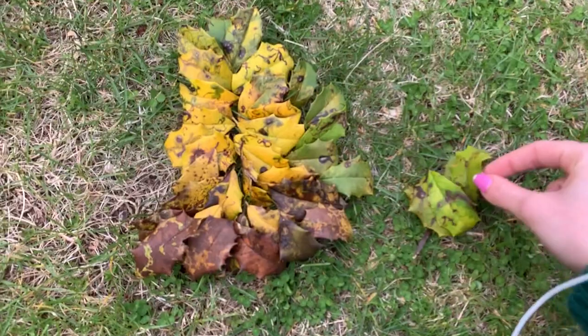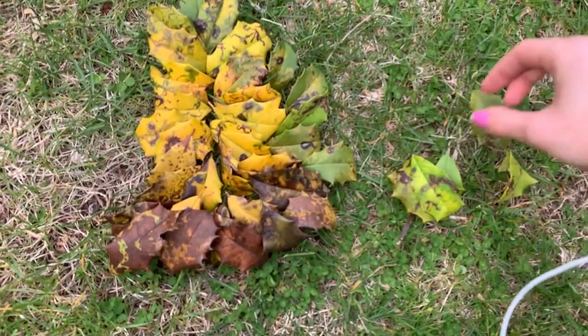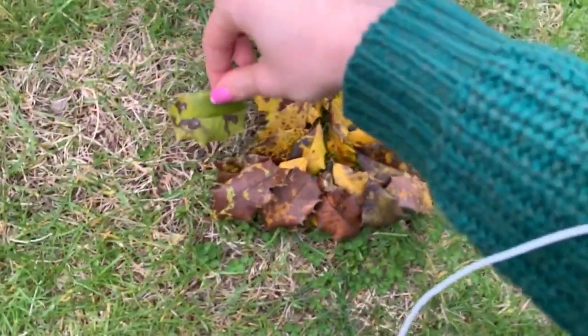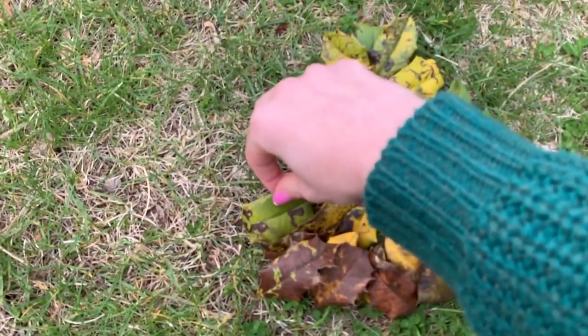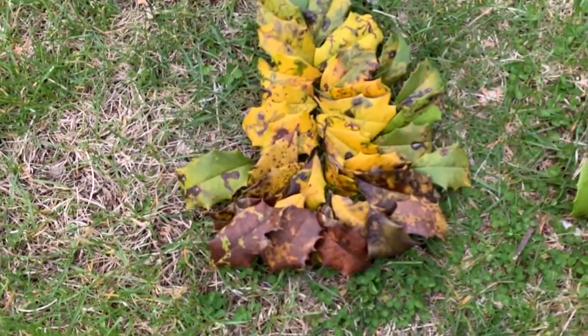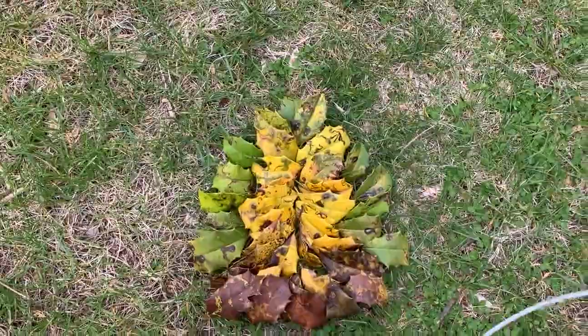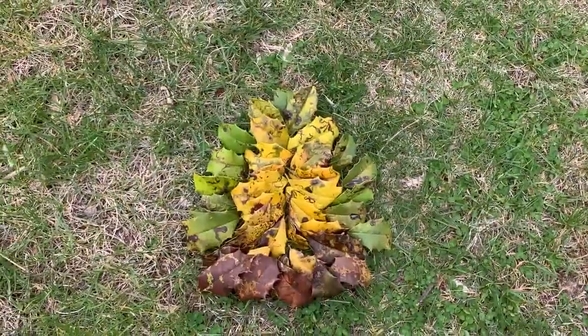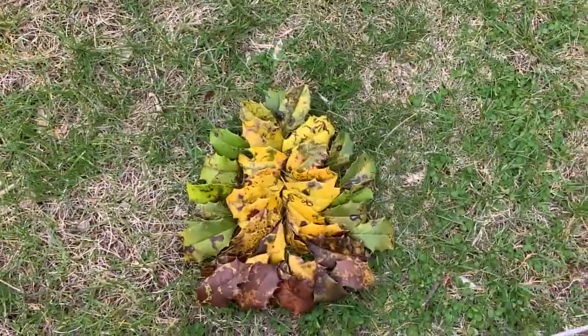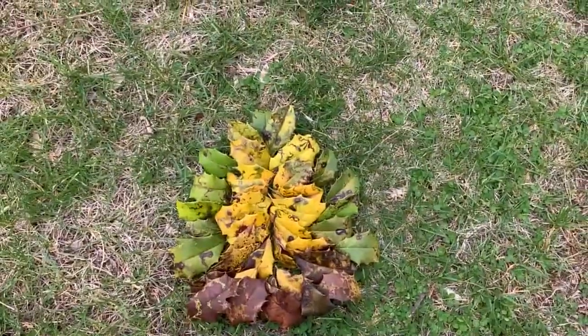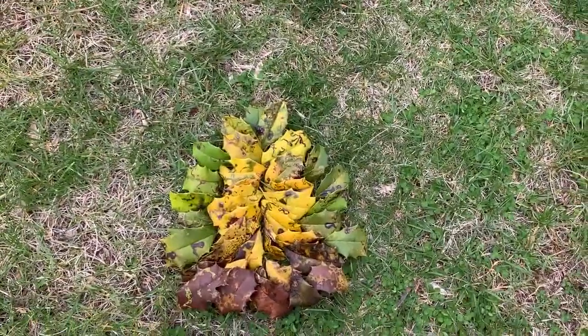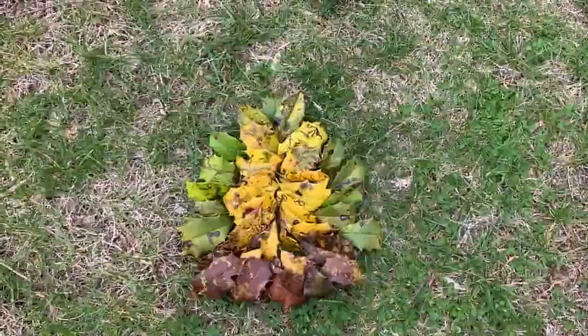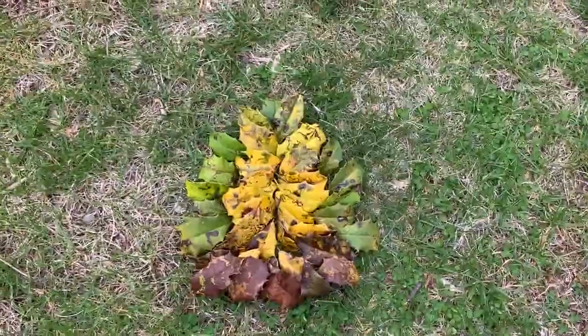Alright, so now I have these leaves that I can add. I'm going to keep the more brown, dark ones towards the bottom. Look at that. So I made my own colorful leaf sculpture using colorful leaves that I found fallen from a tree in my backyard. So I'm going to take a picture of this one that I could also keep forever.